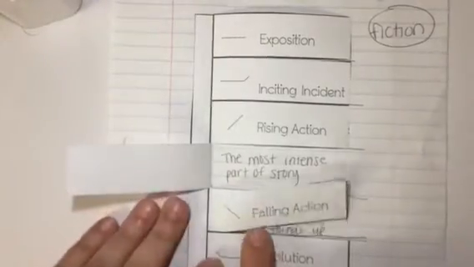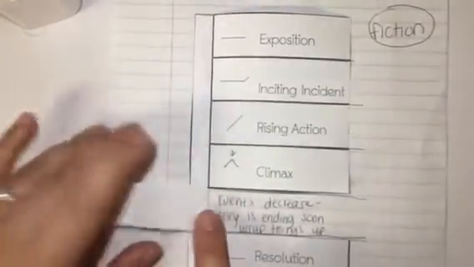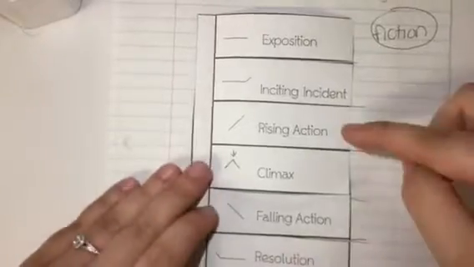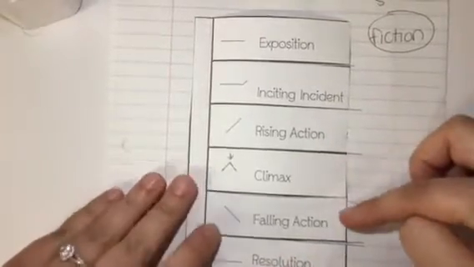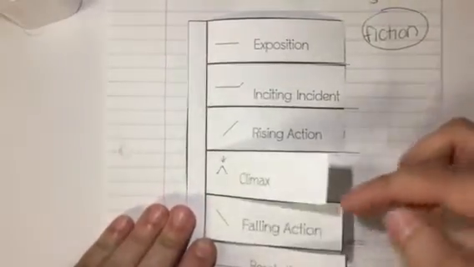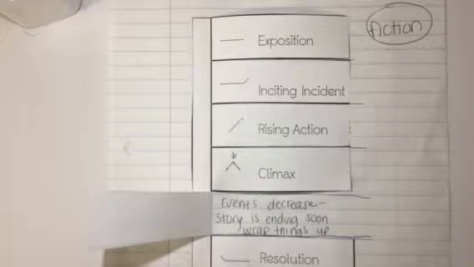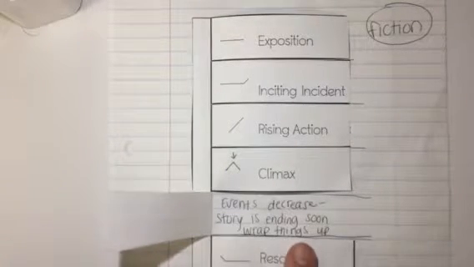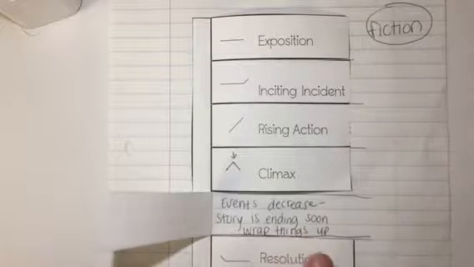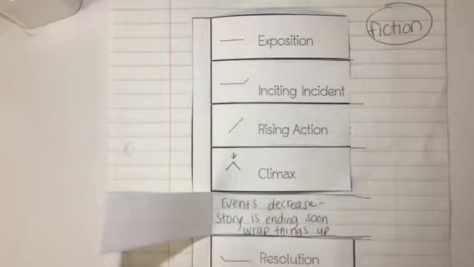Immediately following the climax is the falling action. Now, if you notice, the words, the rising action and the falling action, are very similar. It's because the falling action is just the opposite of the rising action. It's where the events start to decrease. They follow right after the climax, and this is where they start to wrap things up. This is where the problems start to get solved and everybody starts to go back to normal.